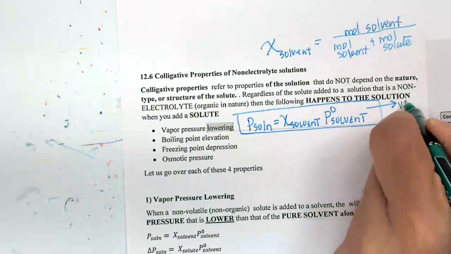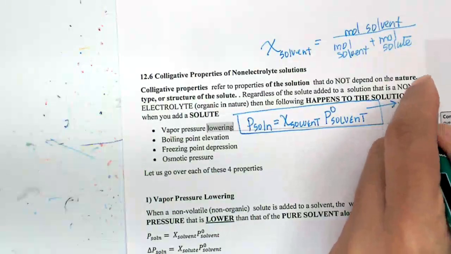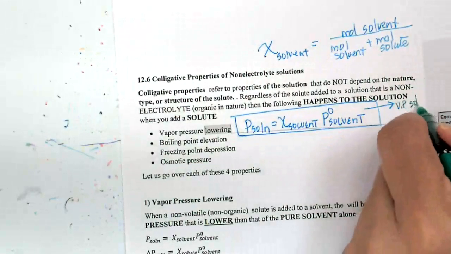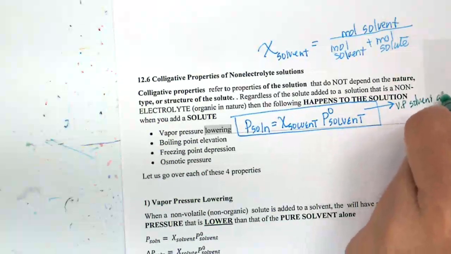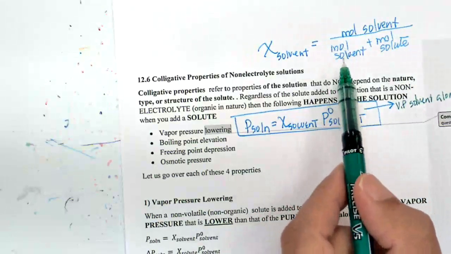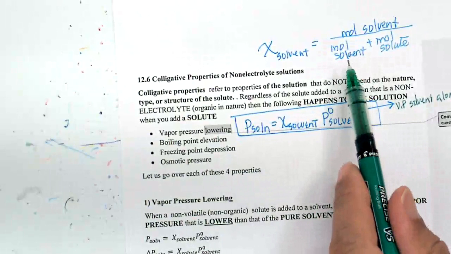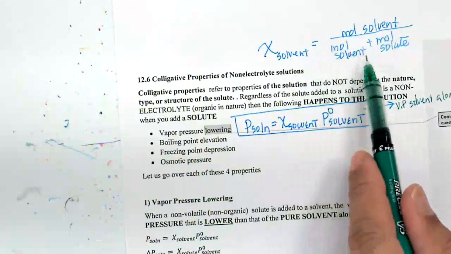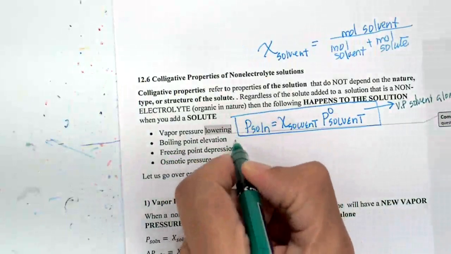This is the vapor pressure of the solvent alone. That will be given also along with this equation. So all you need to know is how to use the equation, and you need to know the mole fraction, which is moles of solvent divided by moles of solvent plus solute.